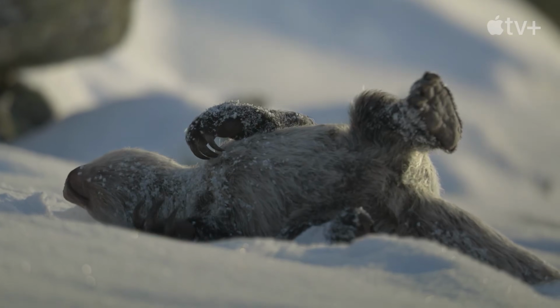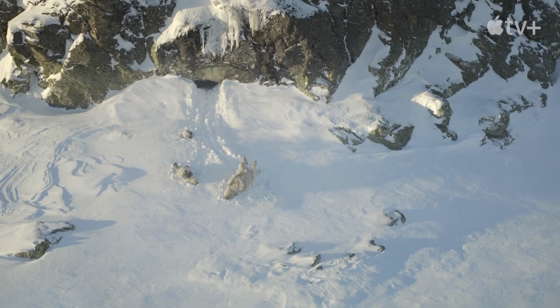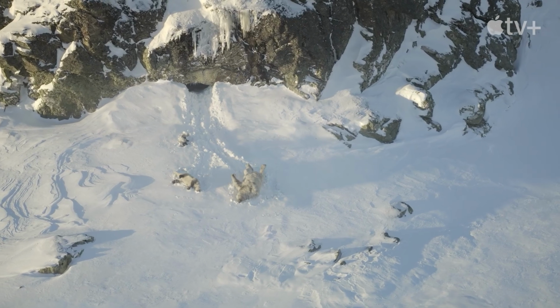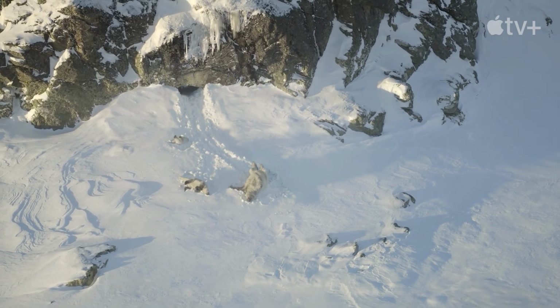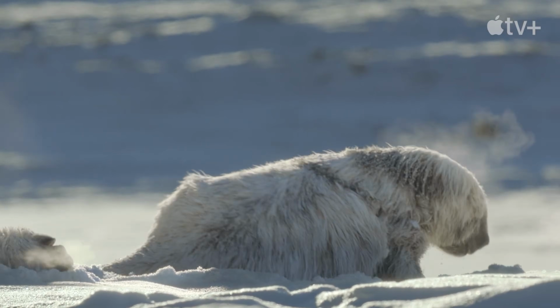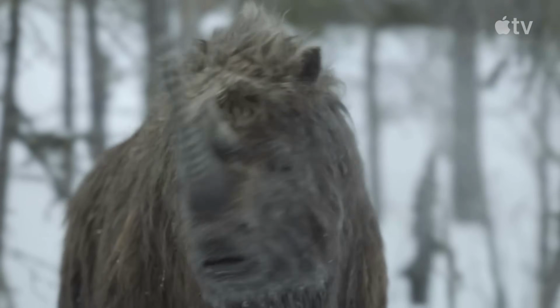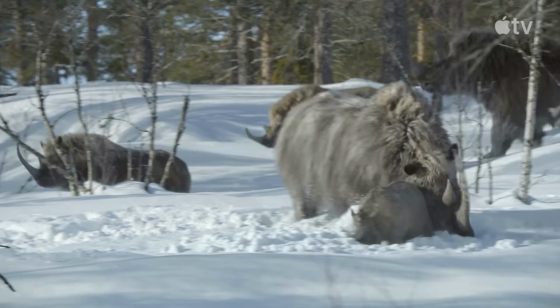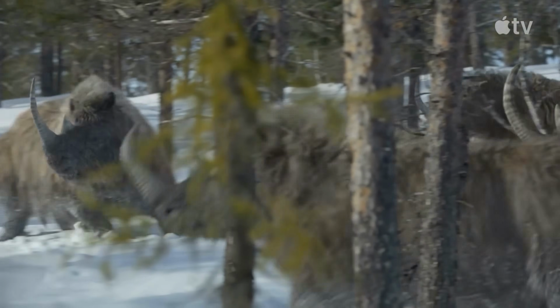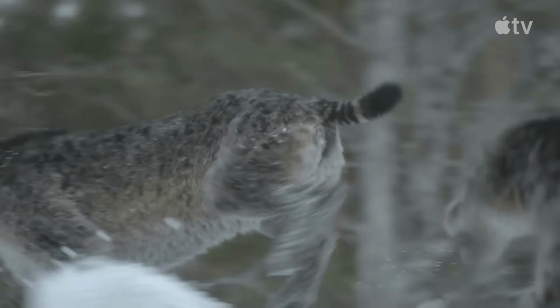That's the idea. Rhinos are fast. Even grandma can run at 20 miles an hour. But the cats are faster still.